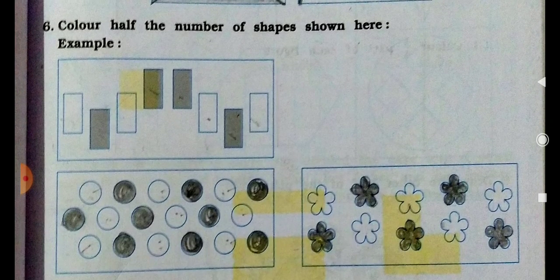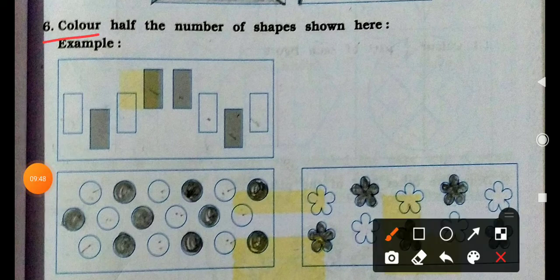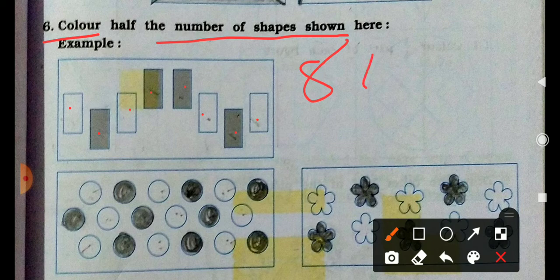Now come on 6th number question. Color half of the number of shapes shown here. So example is given 1, 2, 3, 4, 5, 6, 7, 8 is here. So half parts color में करना है. हाफ पार्ट मतलब 8 का हाफ कितना होता है? 8 का हाफ 4. सो 4 पार्ट्स में हम लोग को ड्रॉ कलर करना है. और यू कैन यूज द पेंसिल शेड. सो 1, 2, 3, 4 में किया गया है. लाइक दिस वी हैव टू ड्रॉ अनदर.